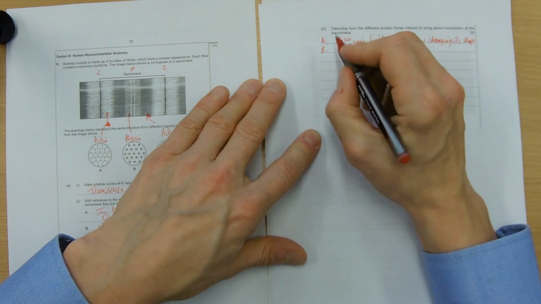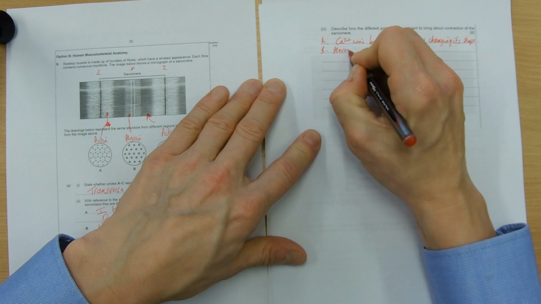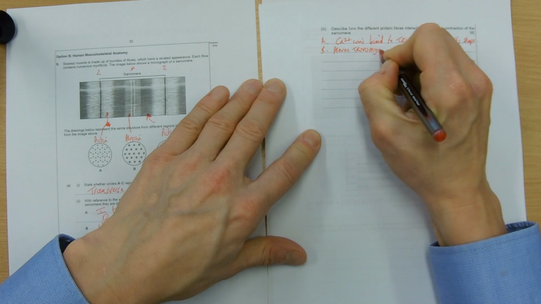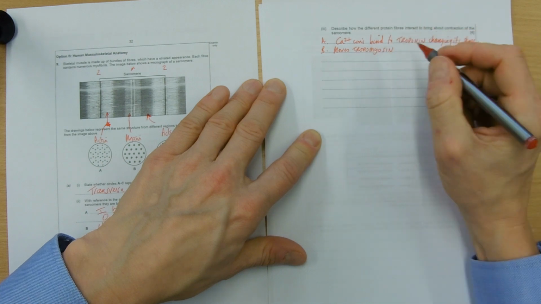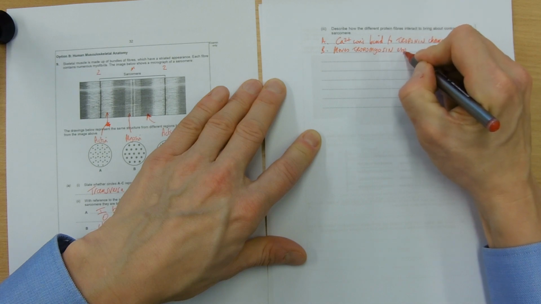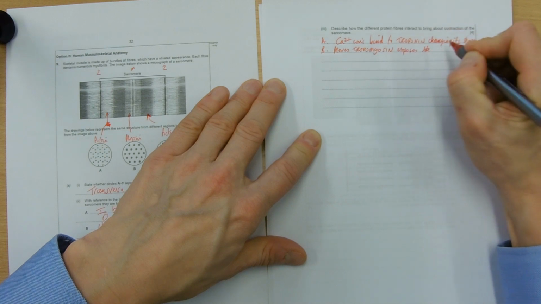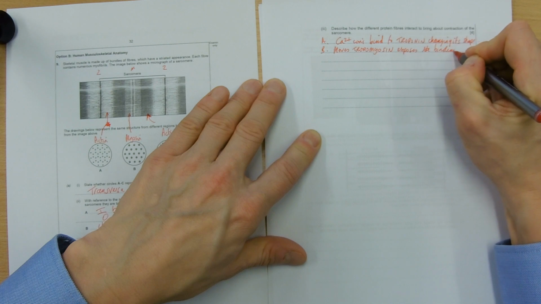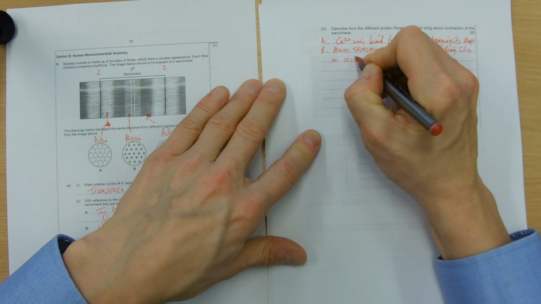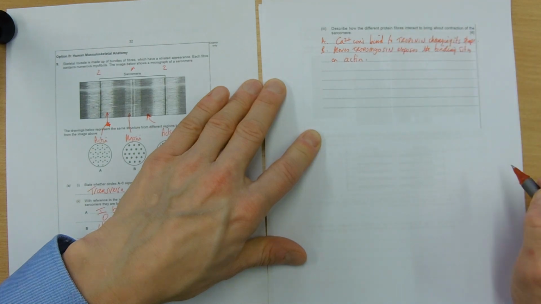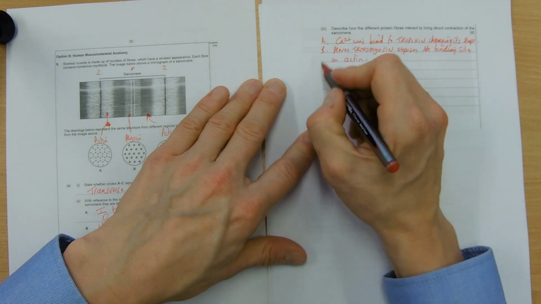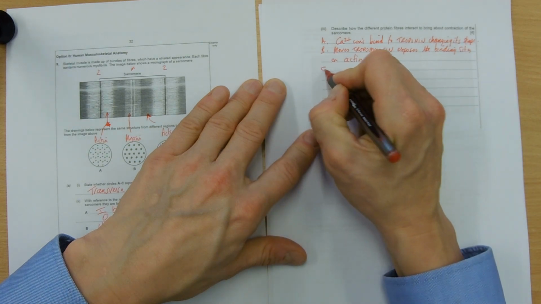So that moves tropomyosin, and that exposes the binding sites on actin. So we mentioned 3 of our 4 proteins now.